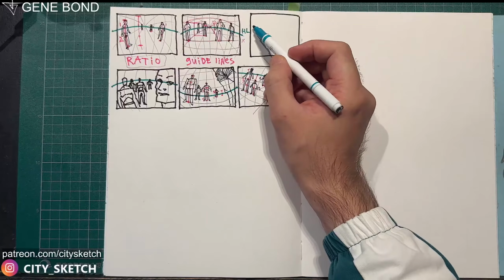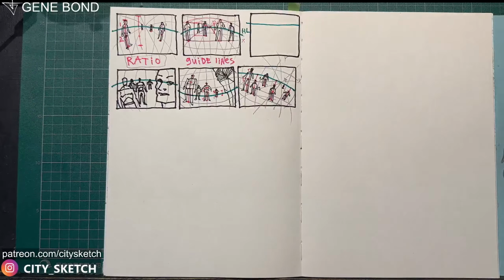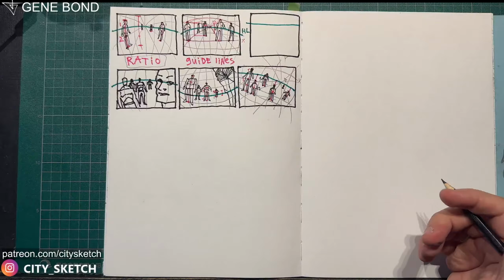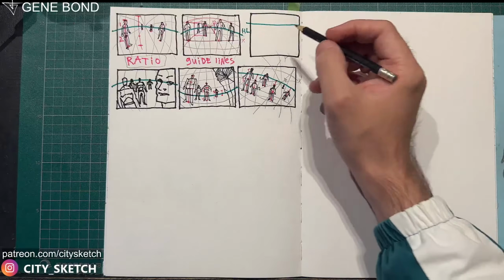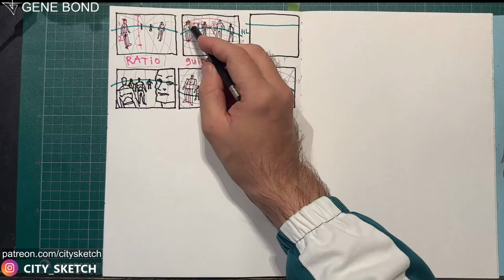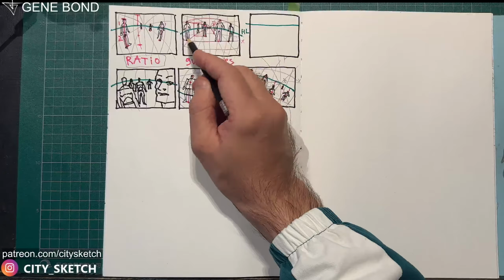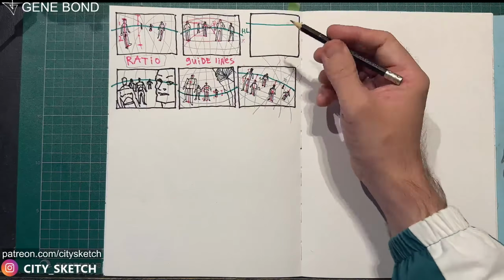So guidelines, we're using the top and bottom points, and then we make lines according to the perspective grid.